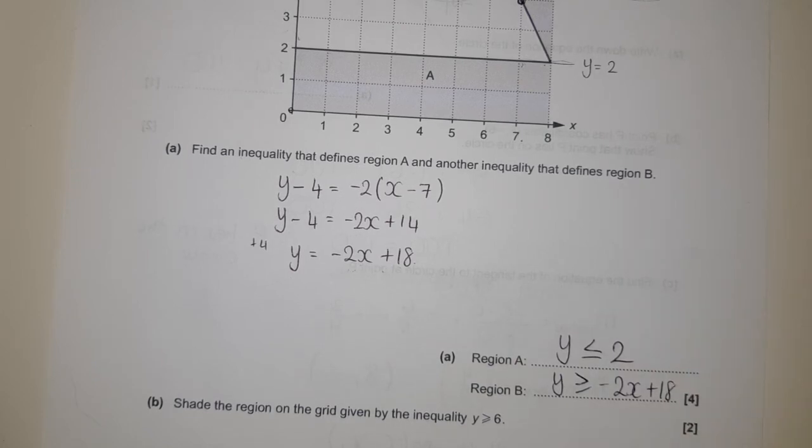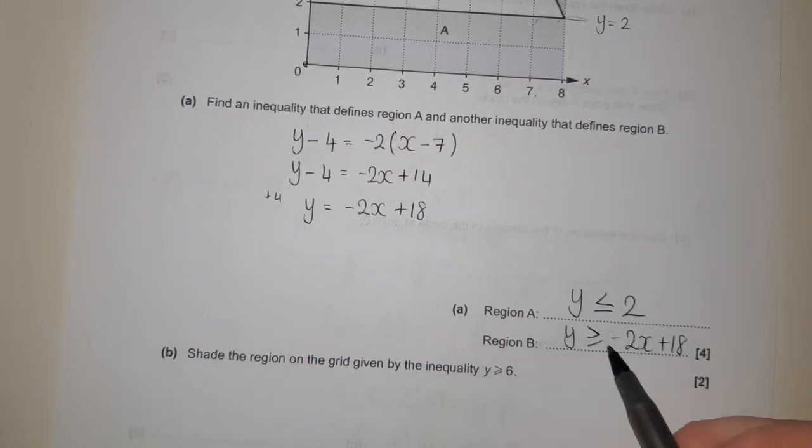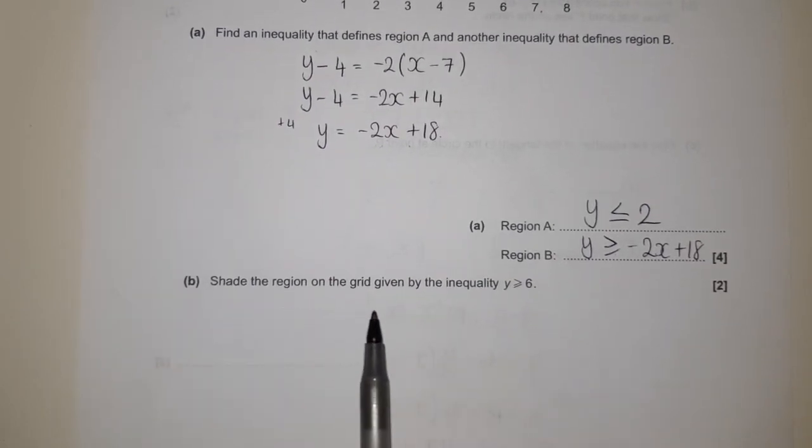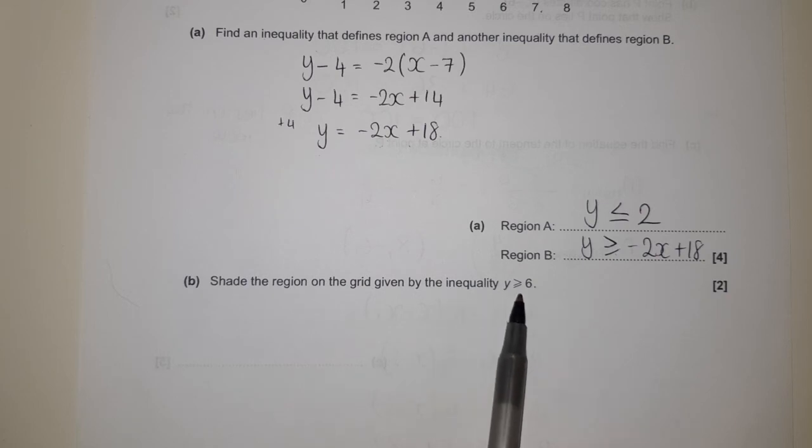Normally, as I said, we shade the region that you don't want. In this case, just be very careful because we are shading the region that we do want. It's a little bit trickier, but we wanted the region that was greater than or equal to -2x plus 18.